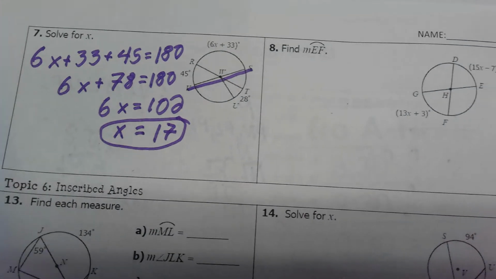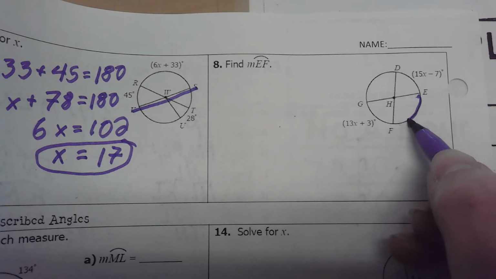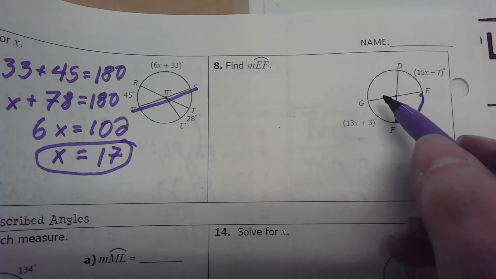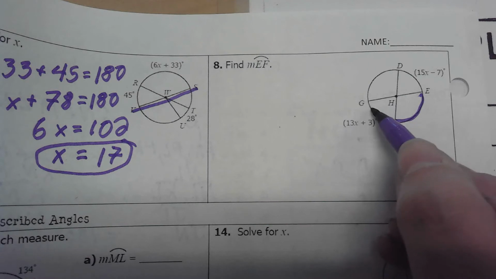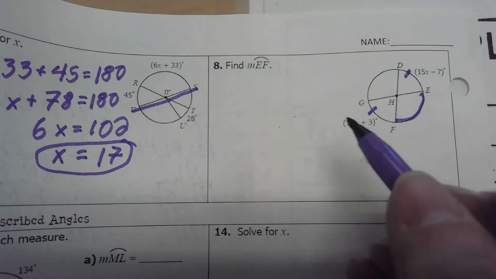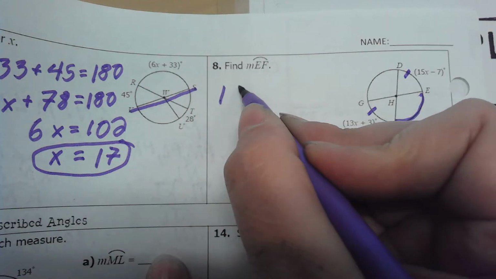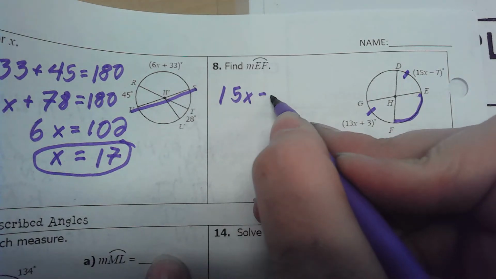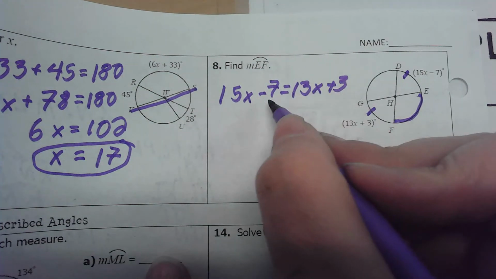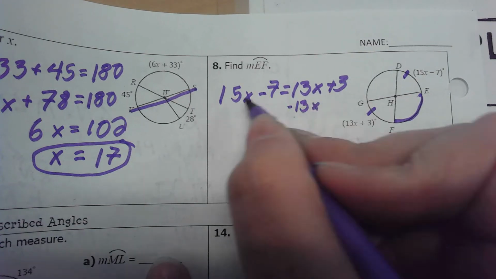This one, they want us to find the measure of the arc EF. That's the arc right here. How I would do that: I know that these two arcs, DE and GF, are congruent, so I set those two equal to each other. So 15x minus 7 is equal to 13x plus 3. I would subtract 13x from each side to get the x's all on one side.